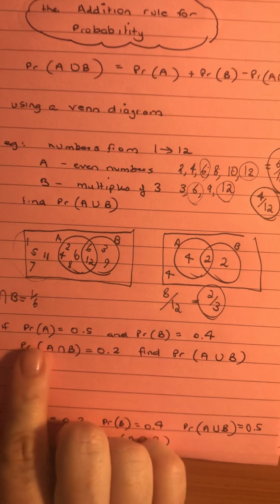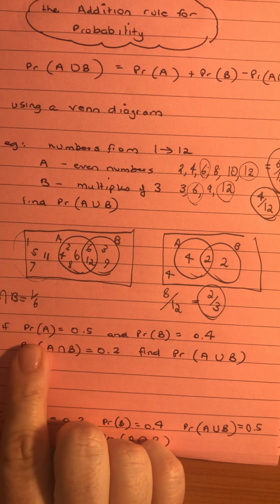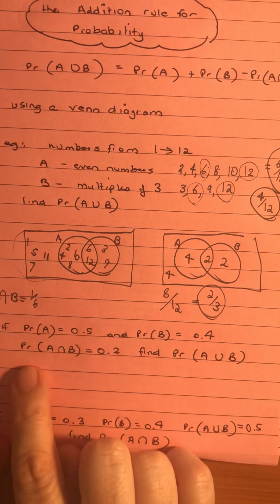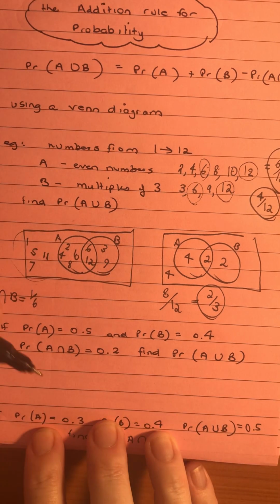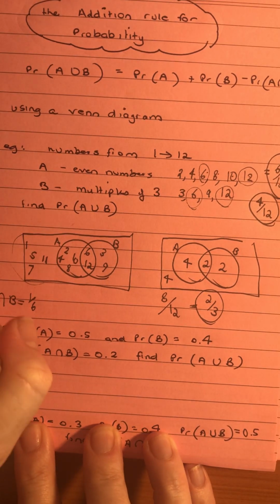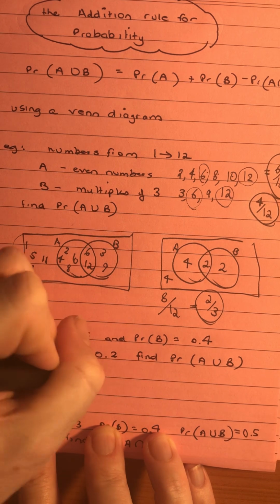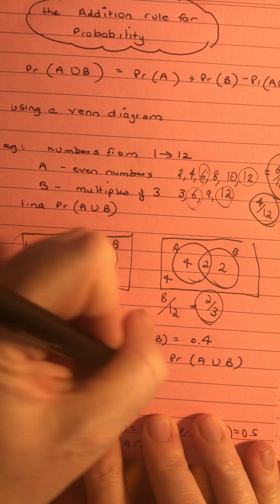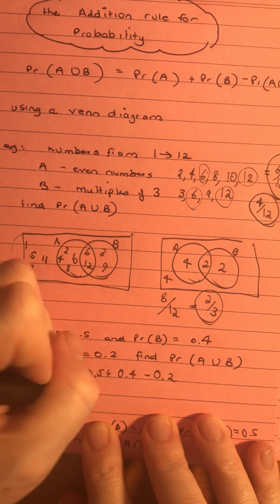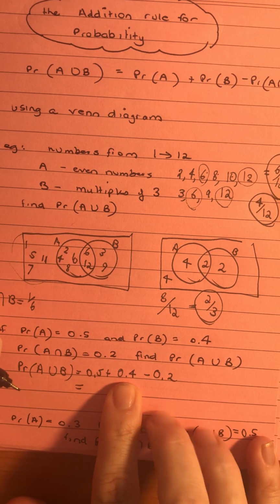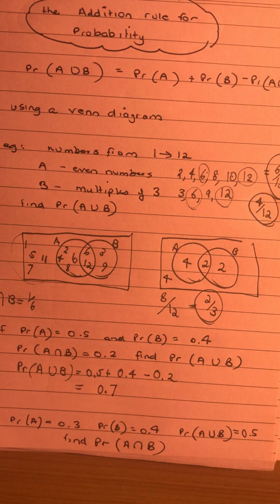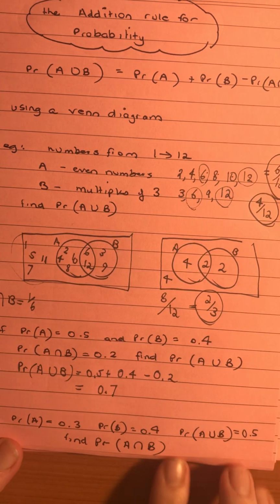So here we've been given that the probability of A is 0.5, the probability of B is 0.4, and the probability of A and B is 0.2. So if I want the probability of A or B, I've got my 0.5 plus my 0.4, and I'm going to take away 0.2. So 0.5 plus 0.4 is 0.9, take away 0.2 is 0.7. And we could set up that Venn diagram and work that out, but it's easier just to use the rule.